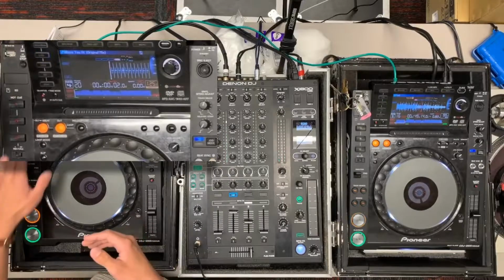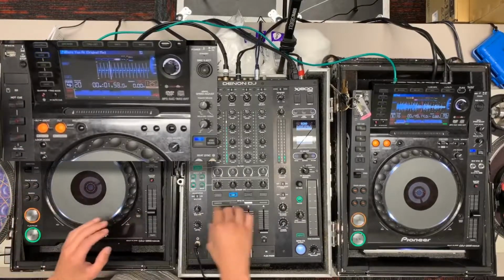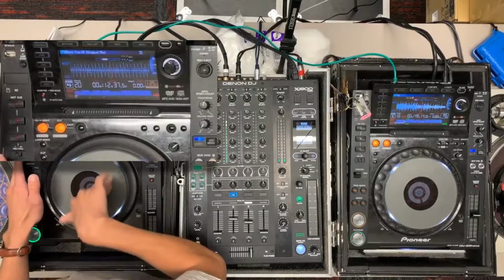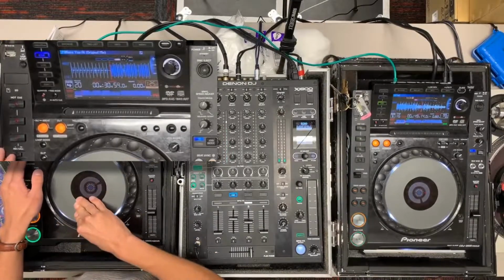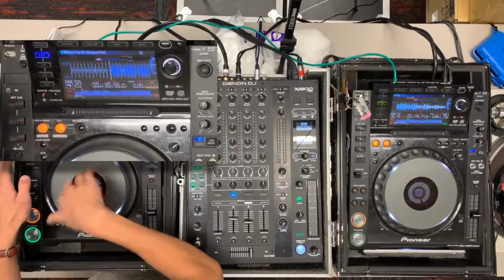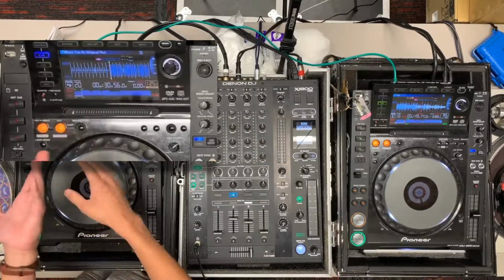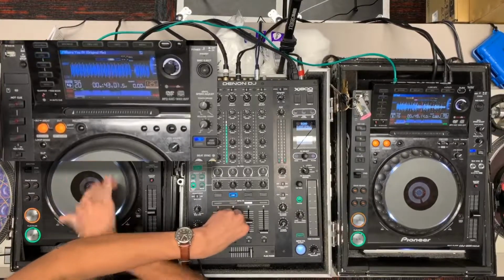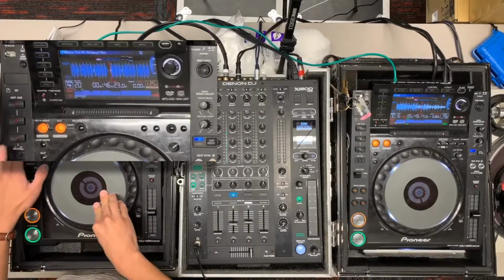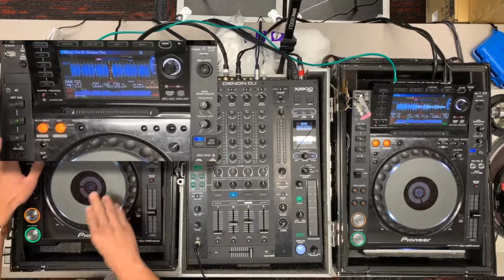But I want to go back. I want to set the first one here, and we'll do it the same way as the memory cues. Be mindful that sometimes there may be a lag, but that's just normal. So yeah, and then we press this again.